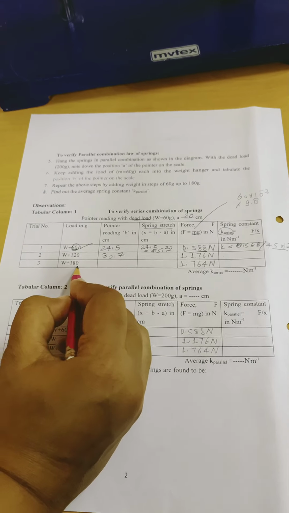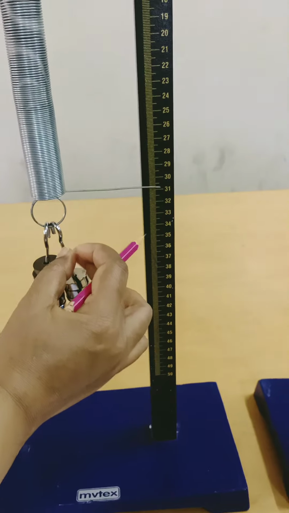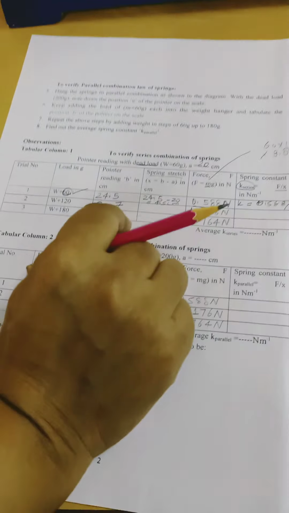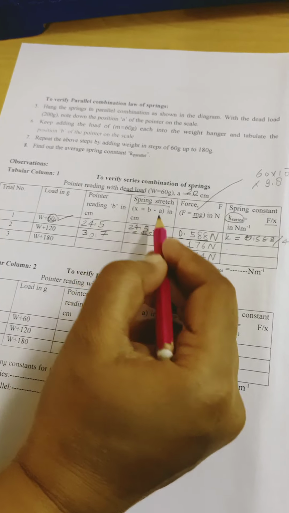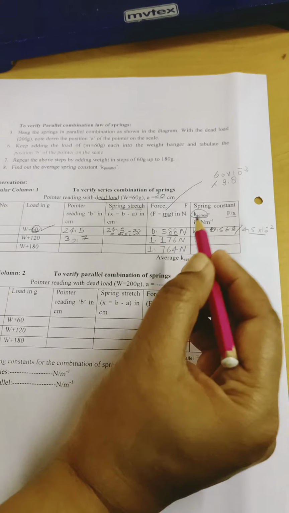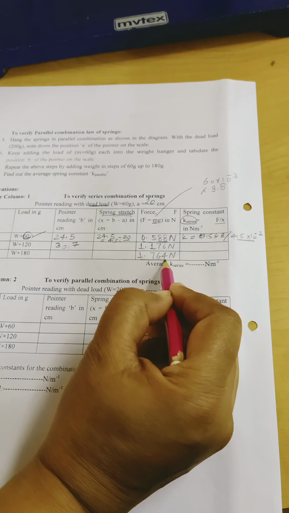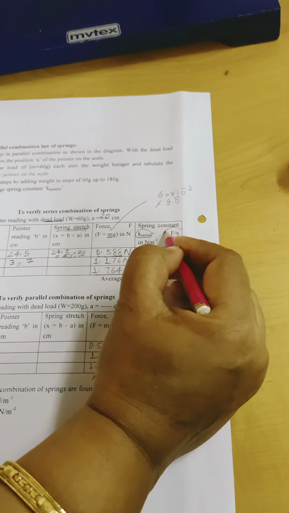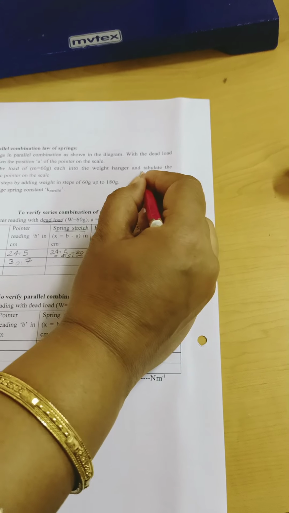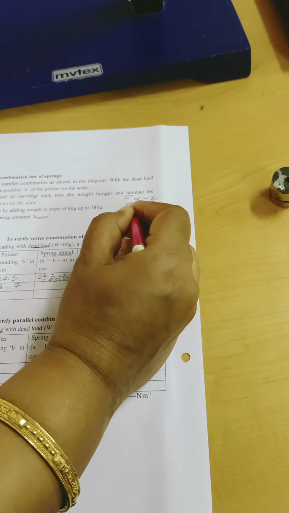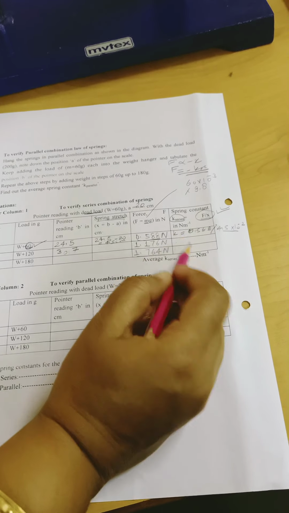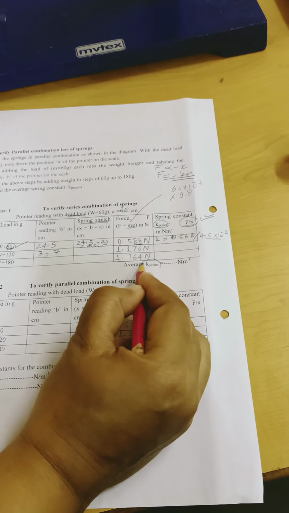Similarly we'll do it for 180 gram. Again we'll add 60 more gram here, note down the pointer reading, and note down the stretch in the spring X. Then the force for 180 gram is 1.764, and we'll calculate K series equal to F by X. This formula comes from Hooke's law, F is proportional to minus X, or F equal to minus KX. Then we'll take the average of these three, and that will be the spring constant for this series combination.